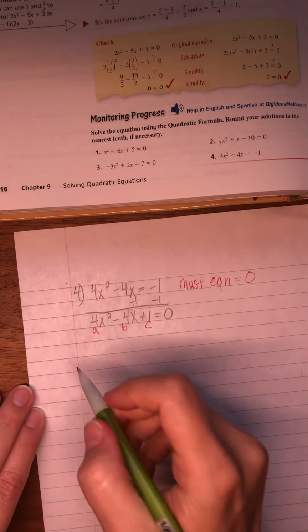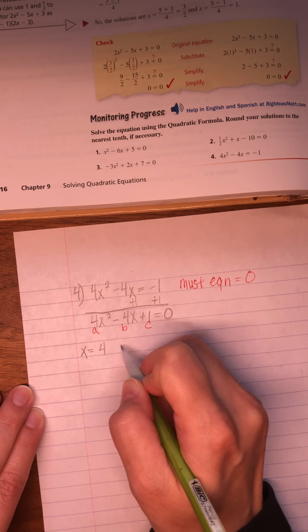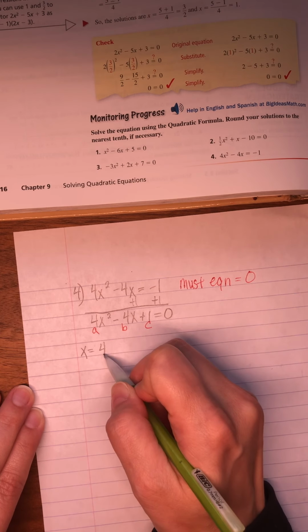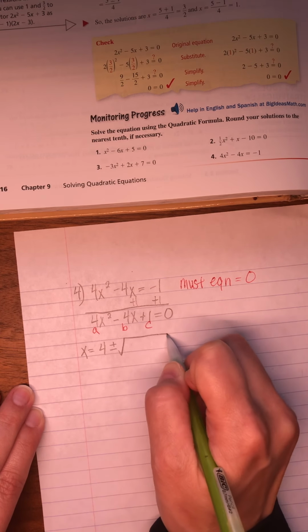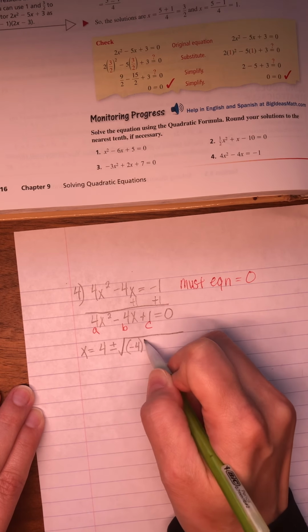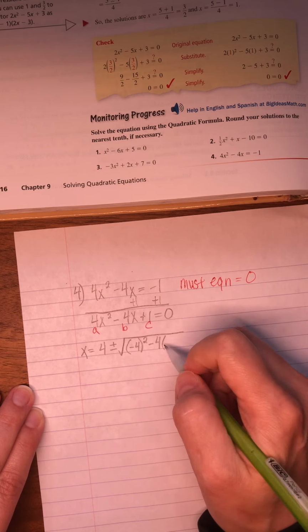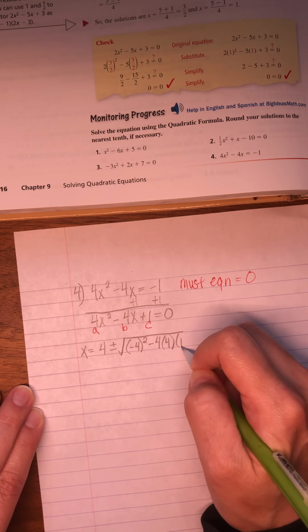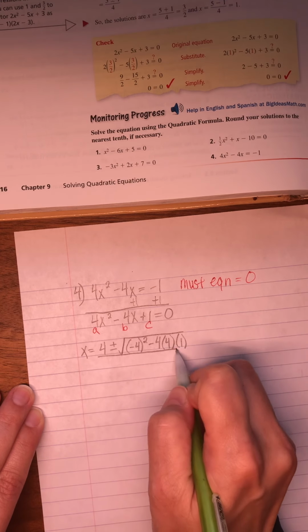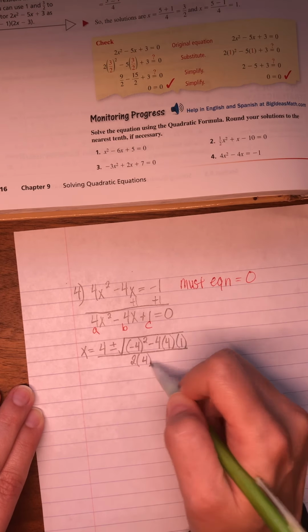So we're going to have x equals the opposite of B, so +4, because our B is -4, the opposite is +4, plus or minus the square root of B squared, so -4 squared, minus 4 times our A, which is 4, times our C, which is 1, and this is all over 2 times our A, which is 4.